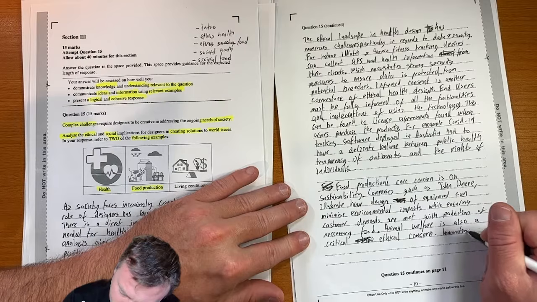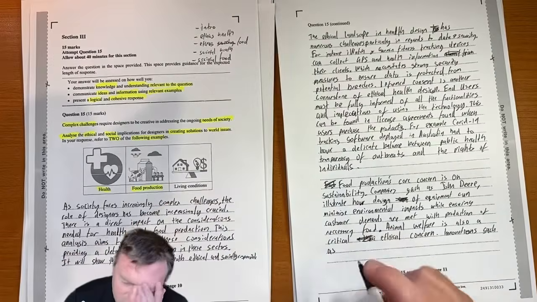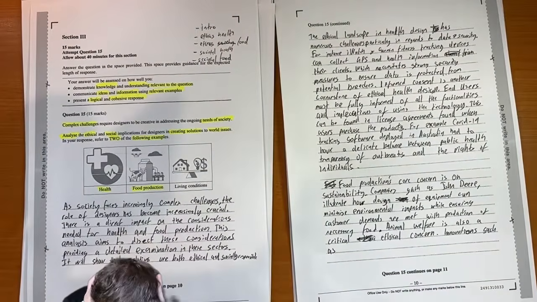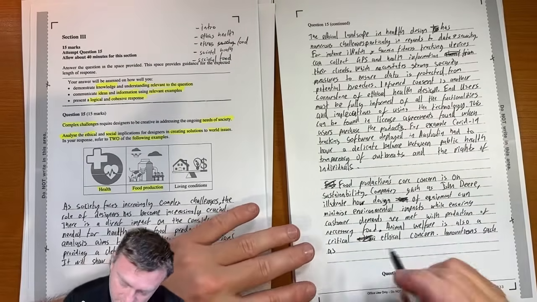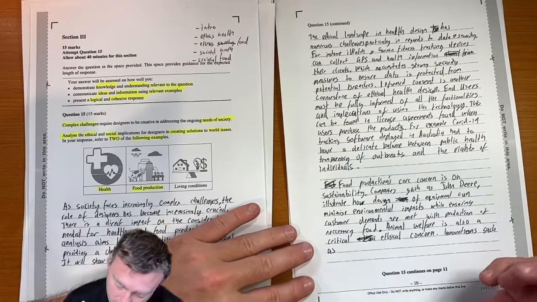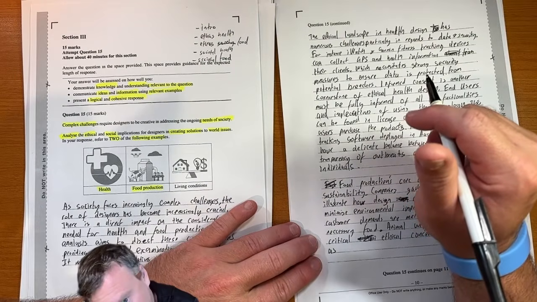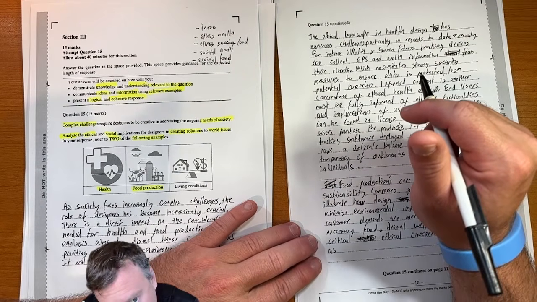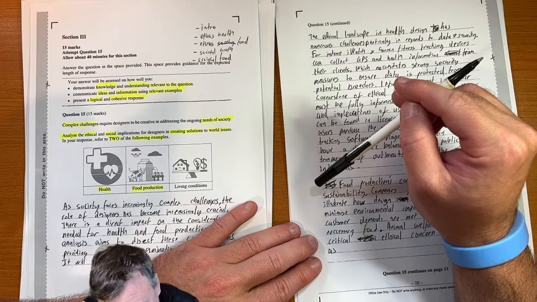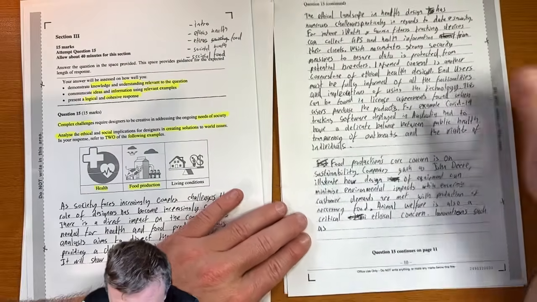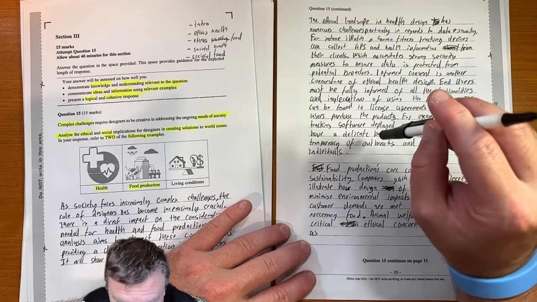Innovations such as, what's a big one that's not working so well? Battery hens. Talk about how battery hens, I think, are better done in Europe. Innovations such as battery hens. How do we fix that?